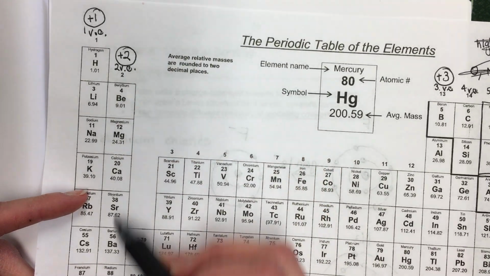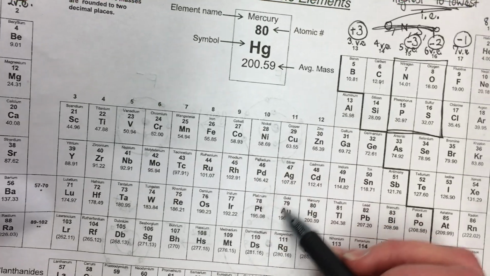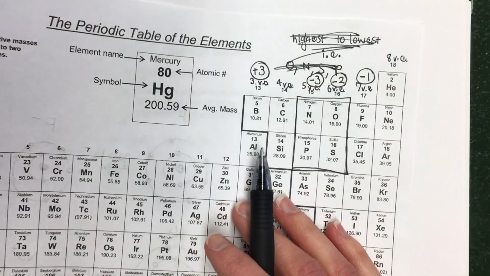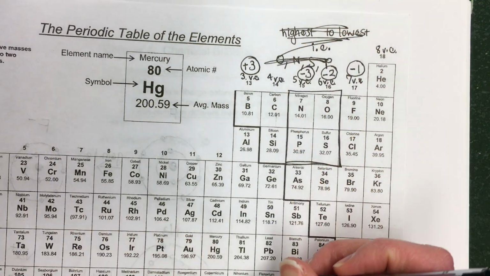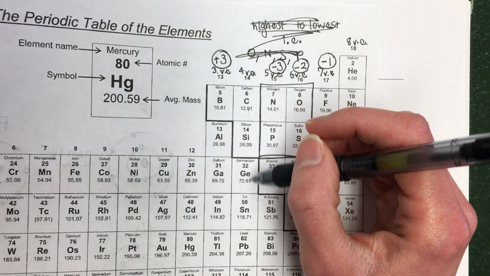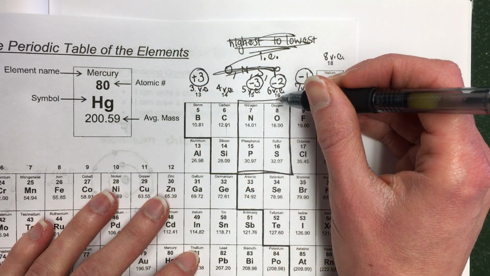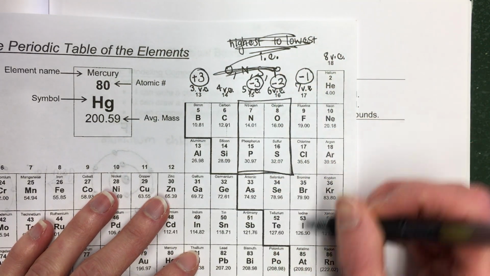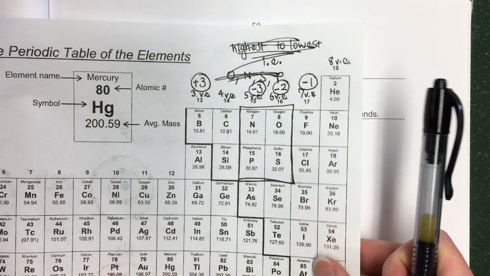Everything in the second column forms a +2 ion. We skip over the transition metals. They form positive ions, but we don't know exactly what charge. This third column forms +3. We skip over this column. They don't really form ions. And then this column is -3, -2, and -1. And then these ones don't have a charge over here.